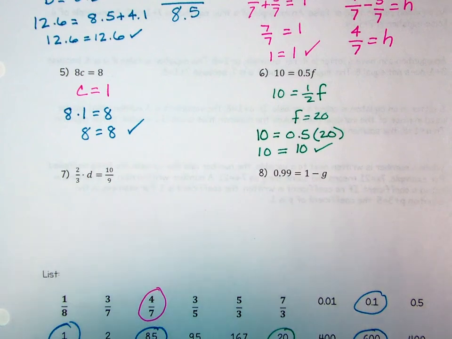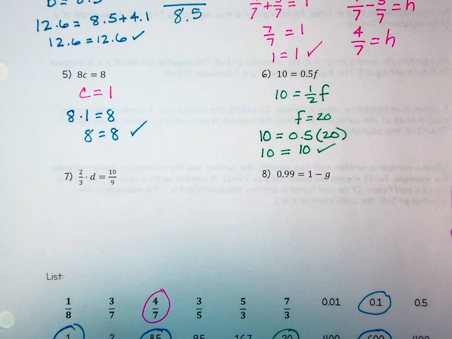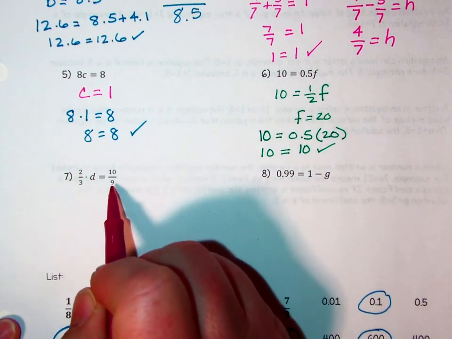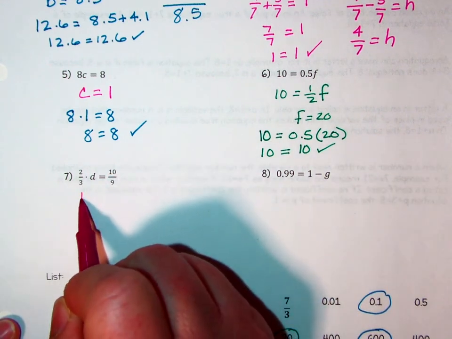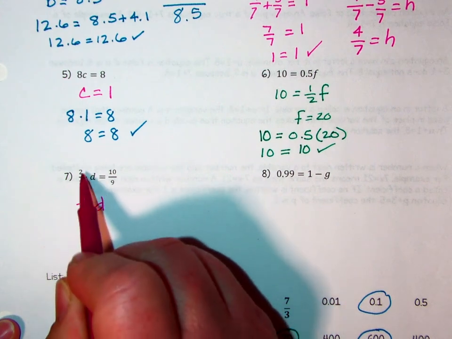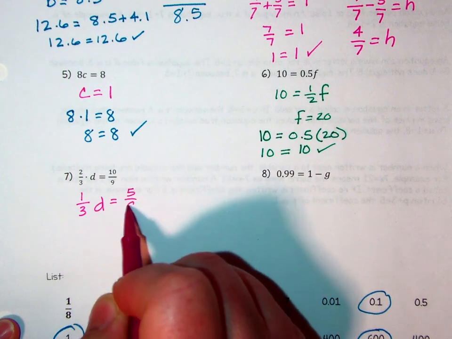So let's see, how do I want to do this? Well, I could use just some reasoning. If 2/3 of D is equal to 10/9, 1/3 of D is going to be half as much, so that would be equal to 5/9.